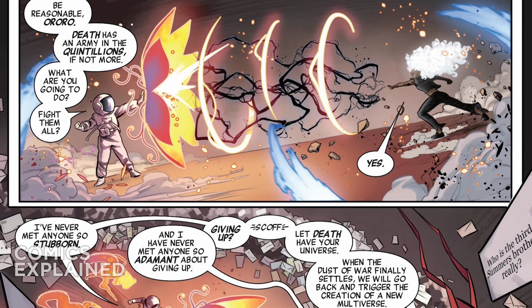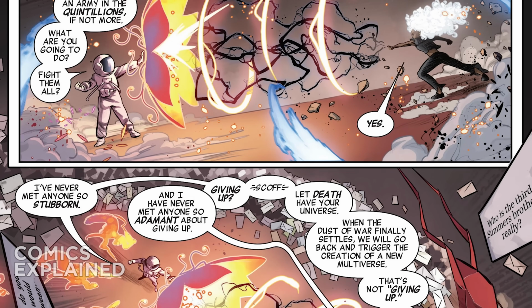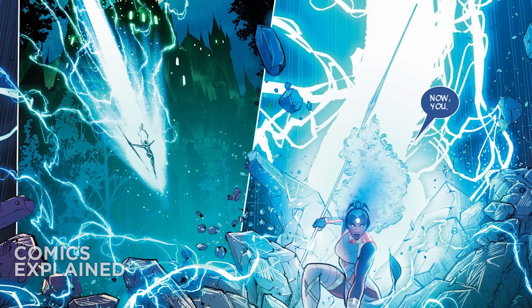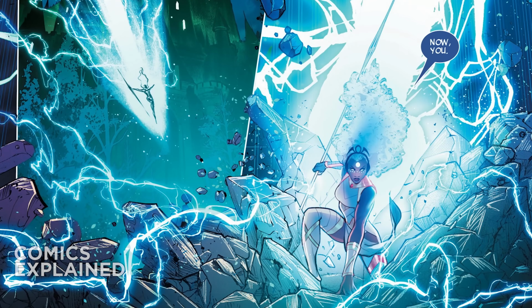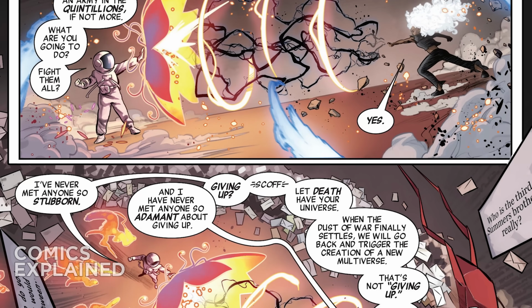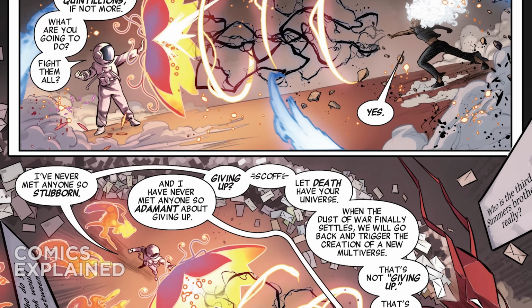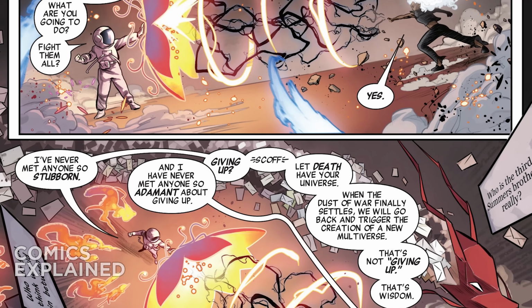But Storm simply says, yes, I will do what I have to do. And that's the nature of Storm's character, right? She'll take all comers. Against all odds, she will stand her ground. It's why we all love her so much in Marvel Comics. And so her mother just responds and says, I have never met anyone so stubborn. And Storm's like, and I've never met anyone so adamant about giving up. So like any mother and daughter, they're seemingly opposites.